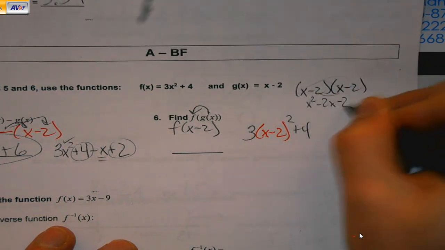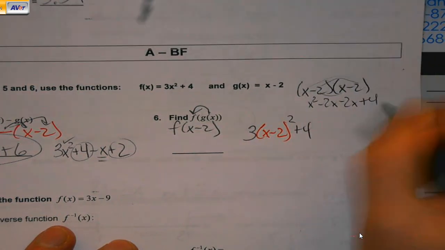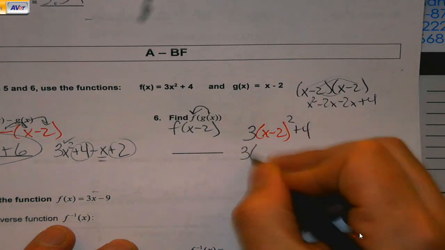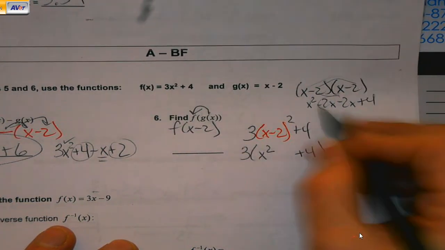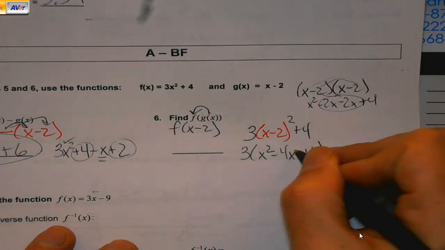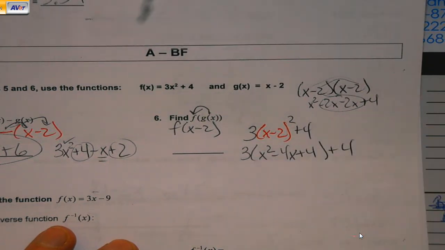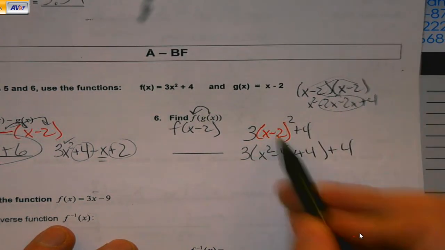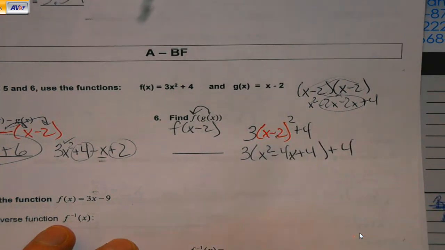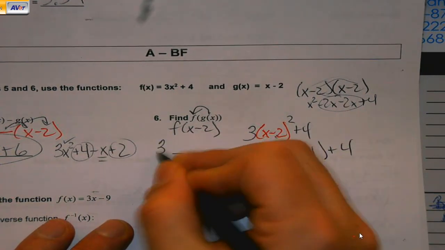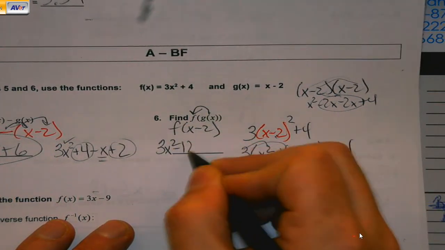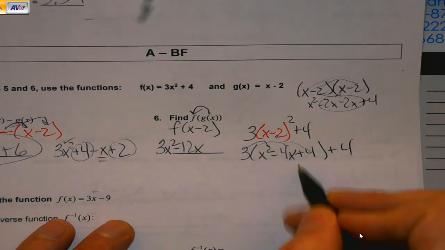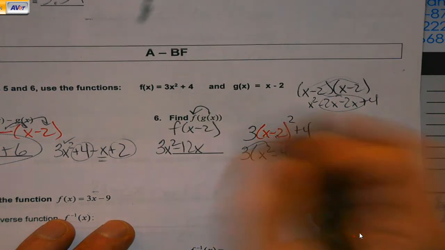Find that middle term. Don't forget about it. It's not just x squared plus 4. Oh no. There's the middle term. And don't forget about the plus 4 that was there already. So this is just the simplify. And now to get to the actual solution, distribute my 3 through. Here I get plus 12, but then I got another plus 4 outside.